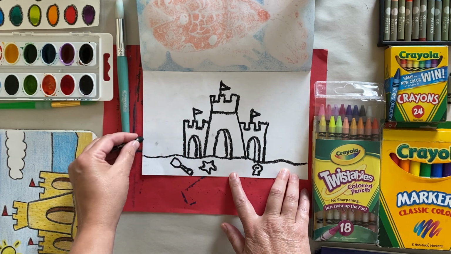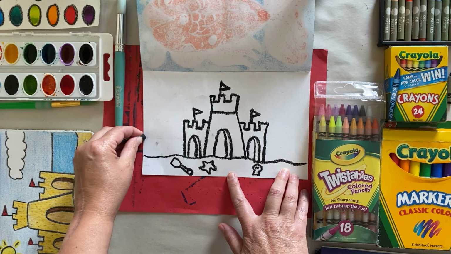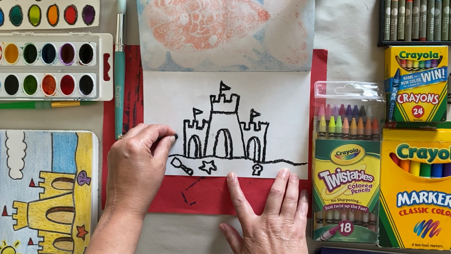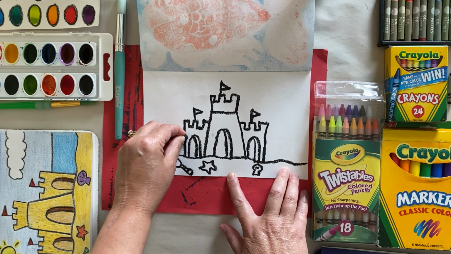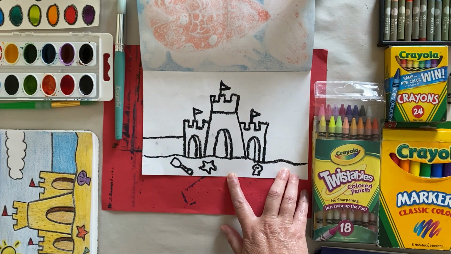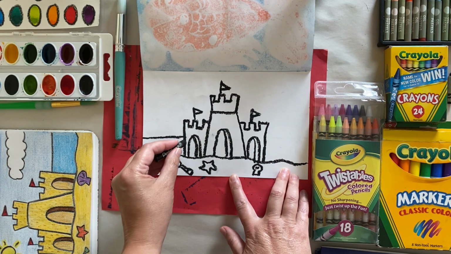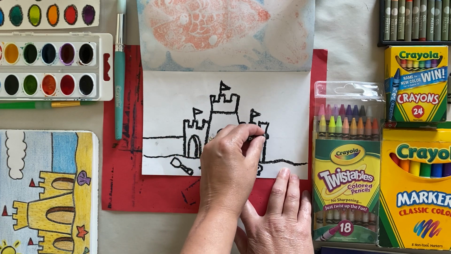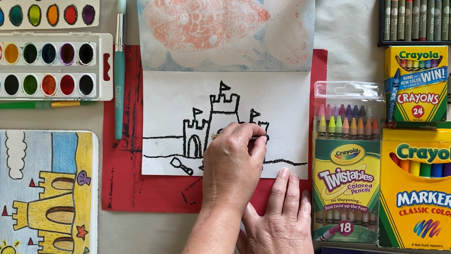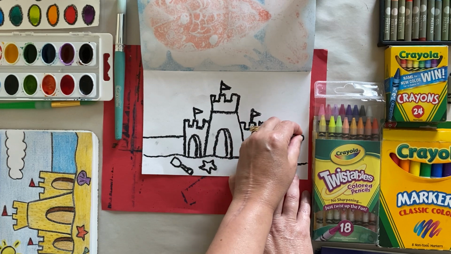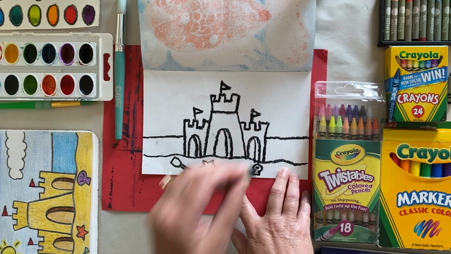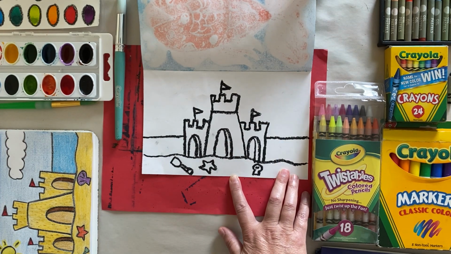So I'm going to go from the edge of my paper and draw a straight line, and then when I get to my sandcastle, I'm going to stop. I don't want to draw on my sandcastle. I'm going to jump over my sandcastle and then start at the edge of my sandcastle and draw all the way to the edge of my paper. There is my horizon line.